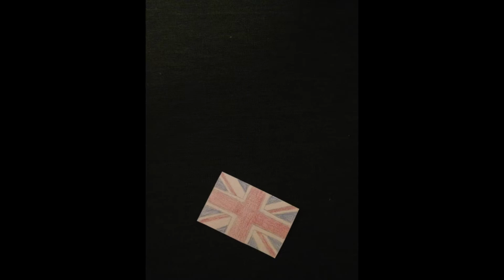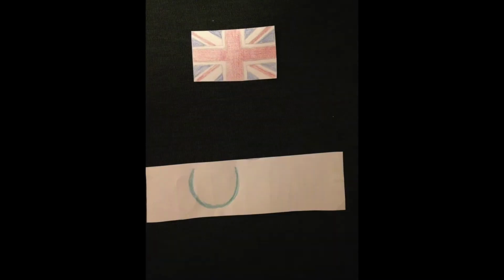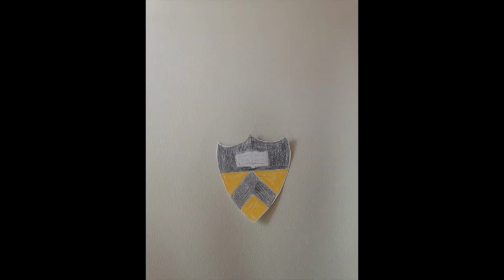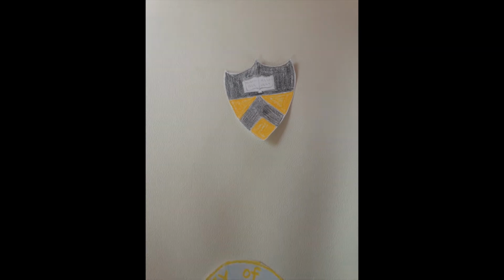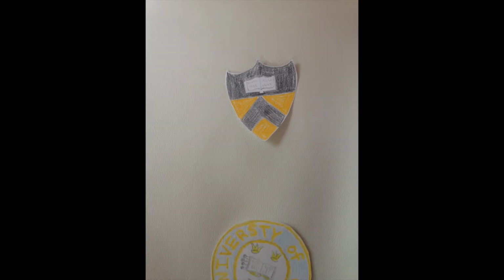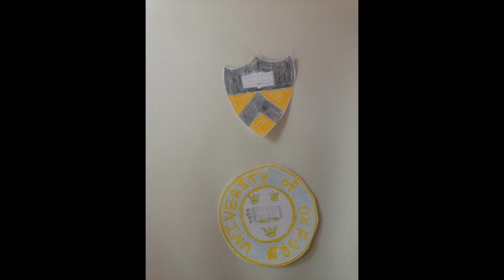The author of The Great Gatsby, F. Scott Fitzgerald, is from the United States, whereas the author of Lord of the Flies, William Golding, is from the United Kingdom. These two authors may seem very different, but they do have a few similarities. Both of these men went to prestigious universities. Fitzgerald went to Princeton University, and Golding went to Oxford University.